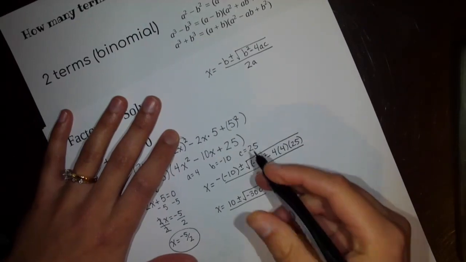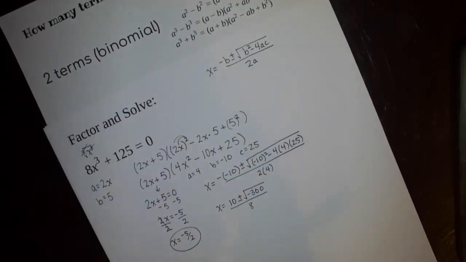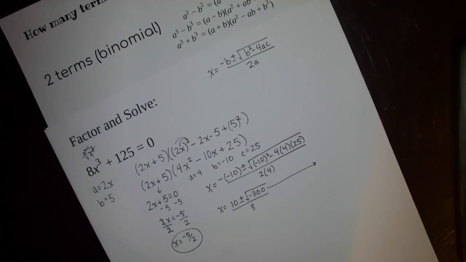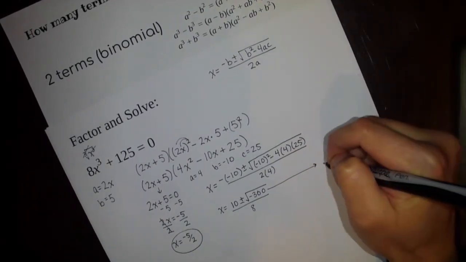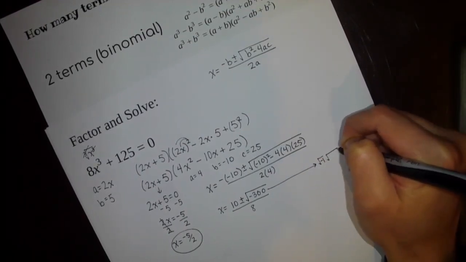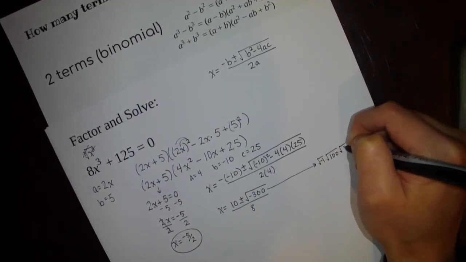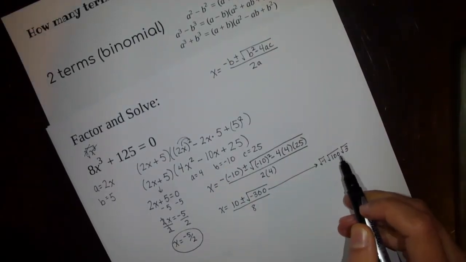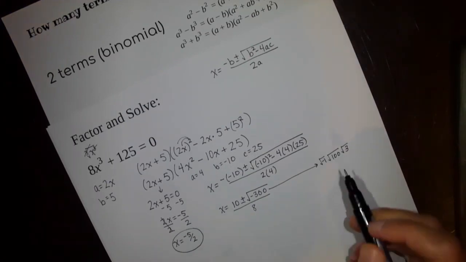And 2 times 4 is 8. I have to simplify my square root. So just off to the side here, the biggest perfect square that can go into 300 is 100. So we also have a negative. So there's my negative 100 times 3. So negative 1 times 100 is a negative 100, times 3 is negative 300.